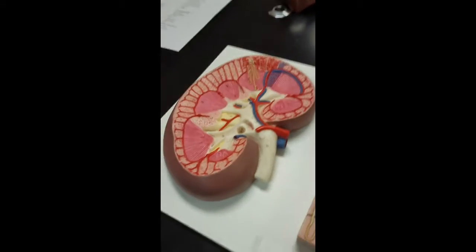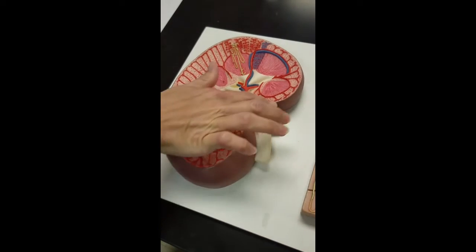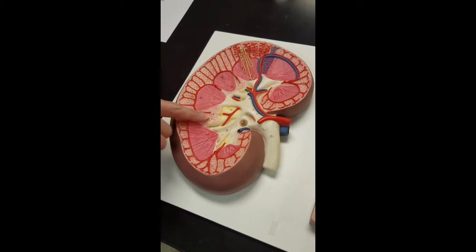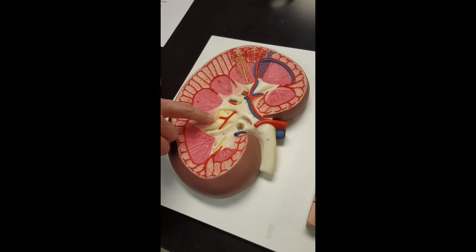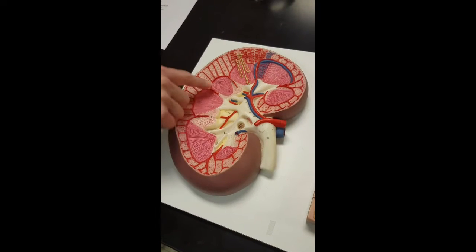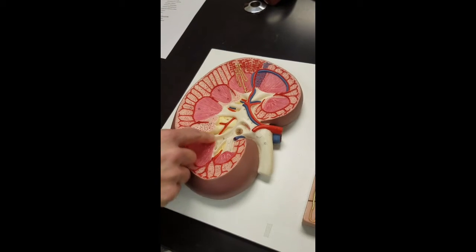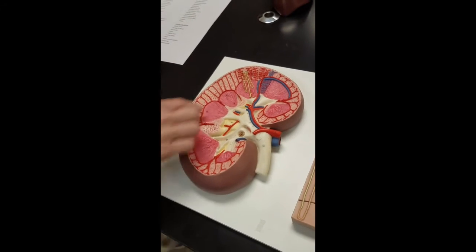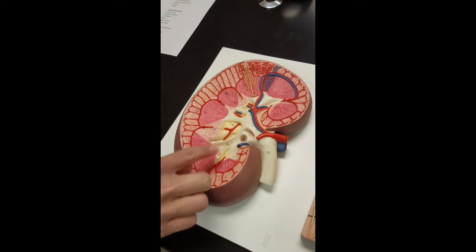All right, if we move over to this kidney, the outside is the capsule. You can see the light pink is the renal cortex. Where the light pink comes in between the medullary pyramids, you call those columns, okay? And then the darker pink, the triangular shaped structures, are the medullary pyramids. So medulla for middle, but pyramid for medullary pyramid, all right? This is where the urine is going to be produced, within the pyramid structures, okay?